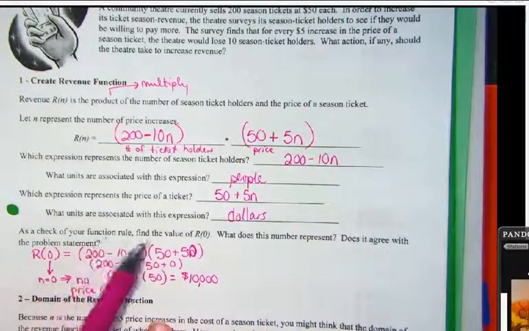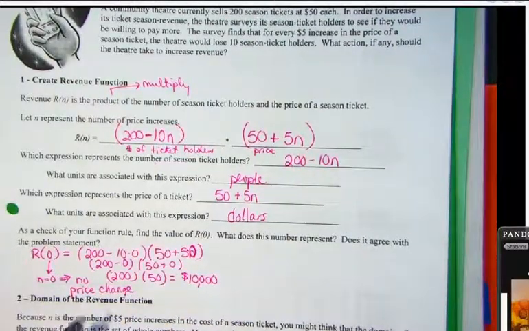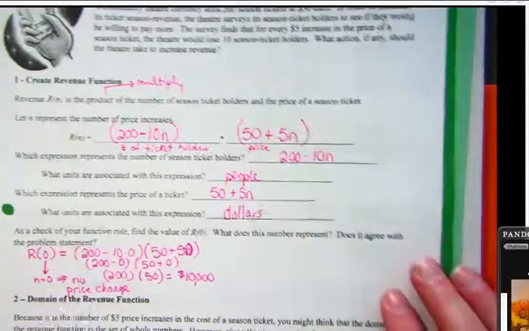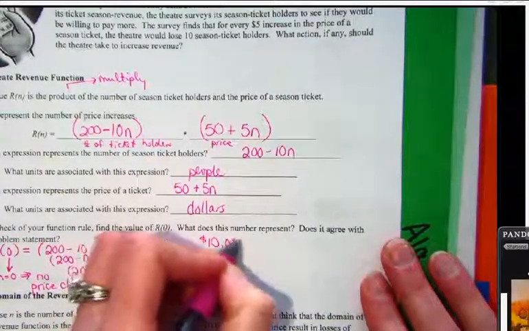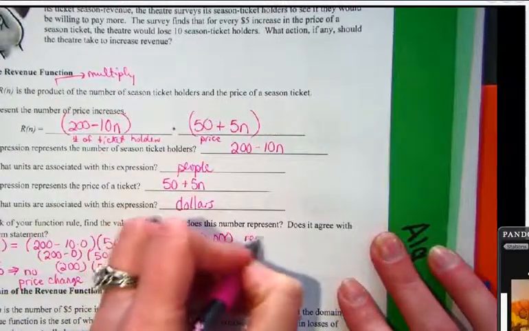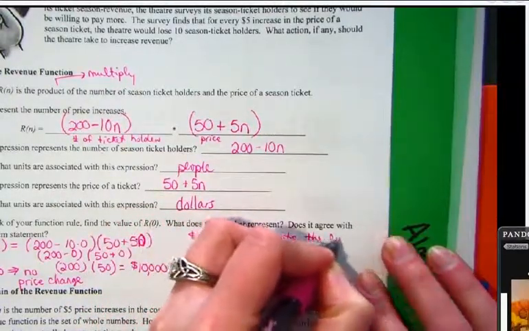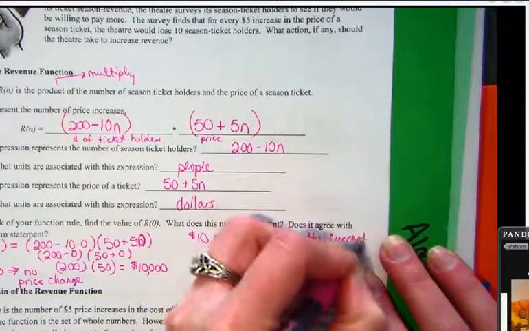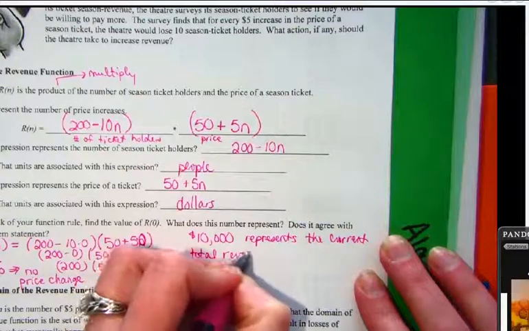So we checked our function, we found what the value of R0 is, and it asks, what does this number represent? Let's write nice full sentences that incorporate what our answer is. $10,000 represents the current total revenue.